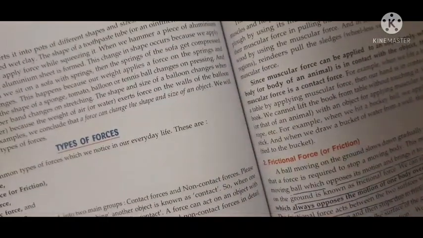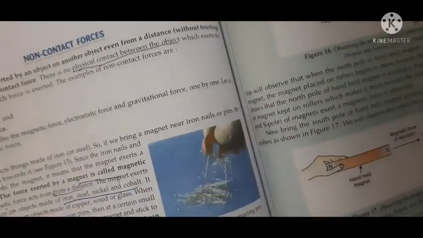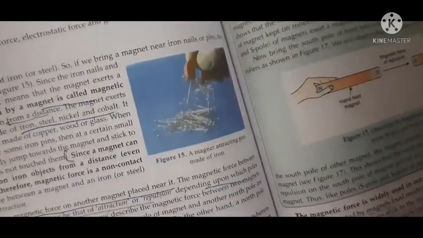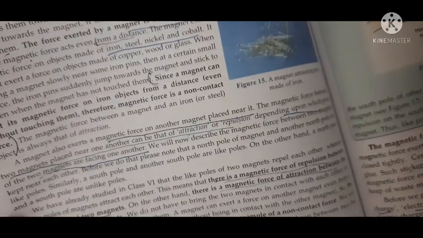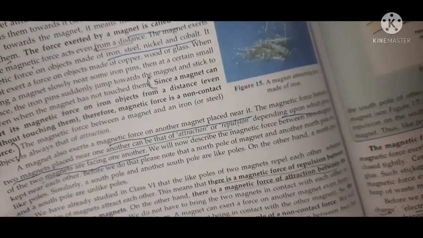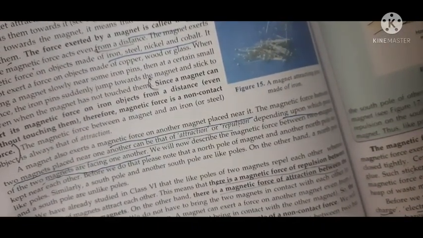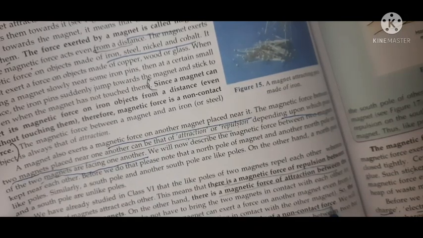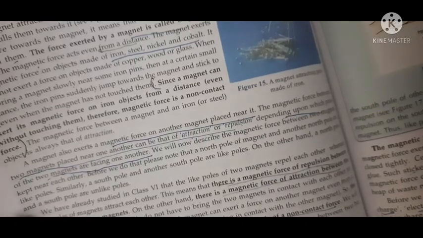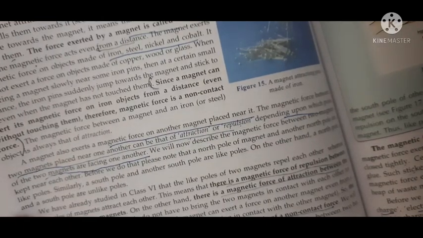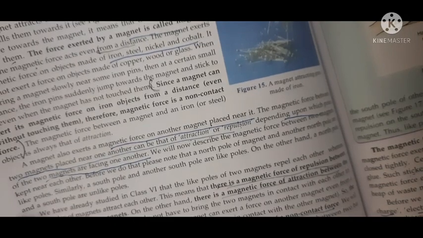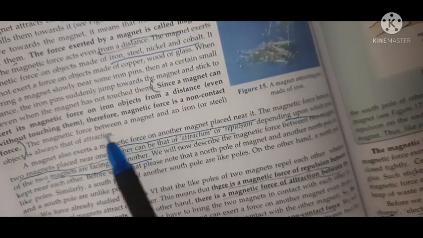Explain why a magnetic force is called a non-contact force. Please underline, it is so easy. Page number 194. The magnetic force exerted by one magnet on another magnet is an example of non-contact force. Why is it a non-contact force? Because here the two objects, they are not in contact with each other.